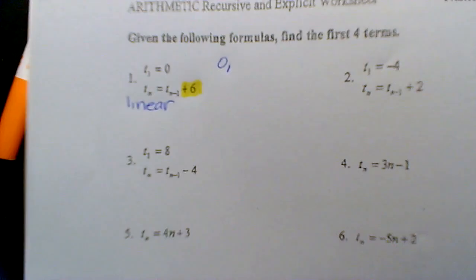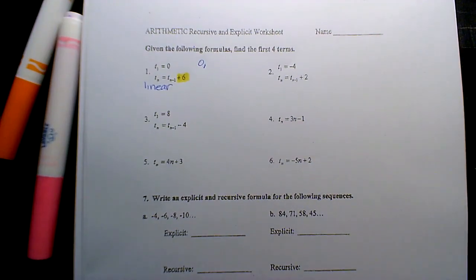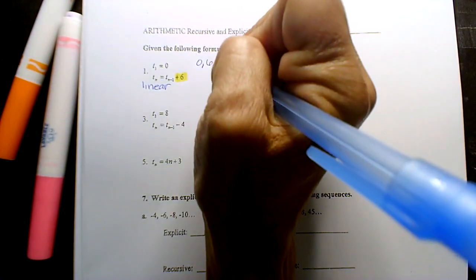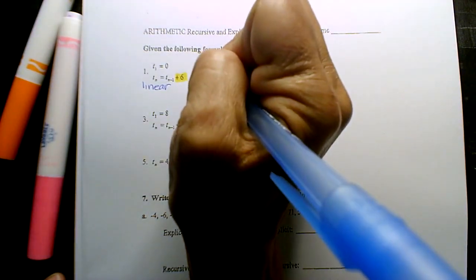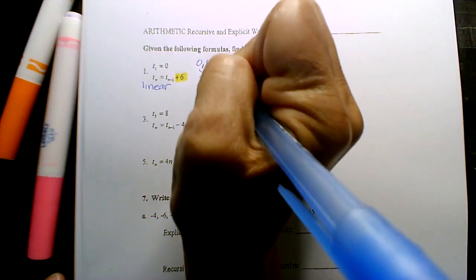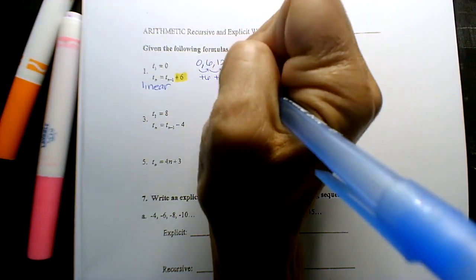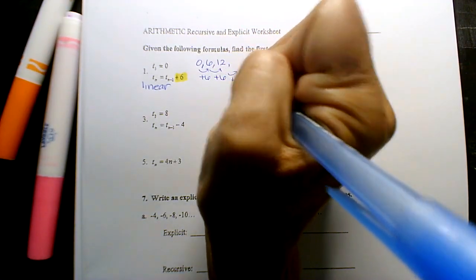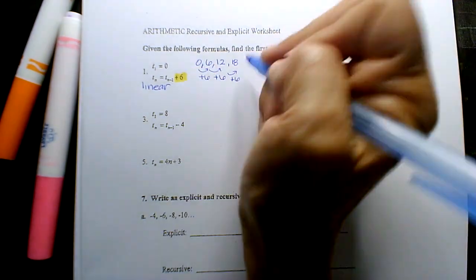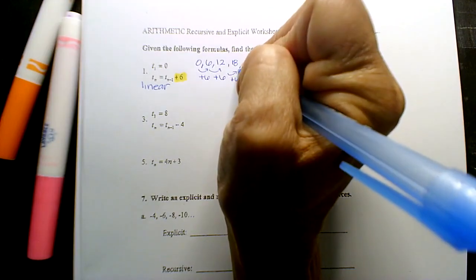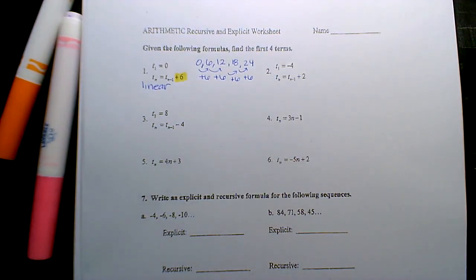Okay, so what would be my step 2? 6. And what would be my step 3? You're just adding 6. So it would go plus 6, plus 6. And so what is that? 12. And then what's the next one? 18. Right? Okay, what do they want? The first 4 terms. But that counts. Let's go one more, because I think it's beyond that one. 24. Okay, and so you could write it this way.